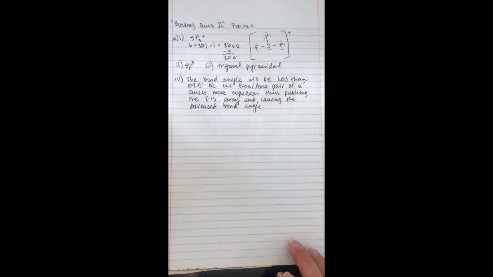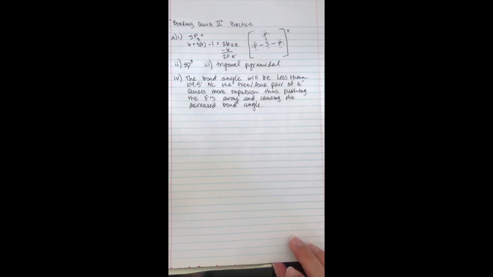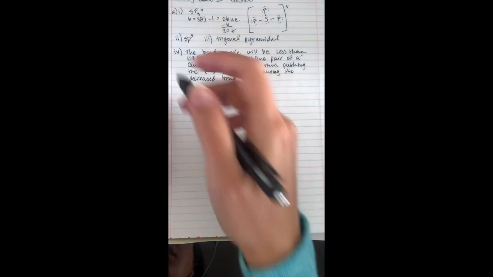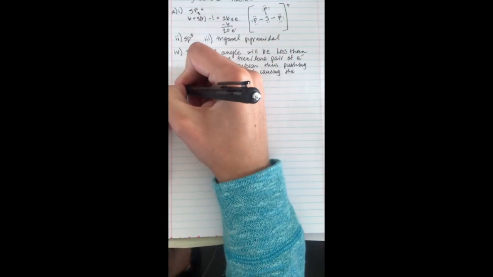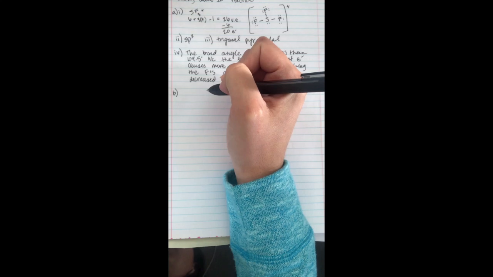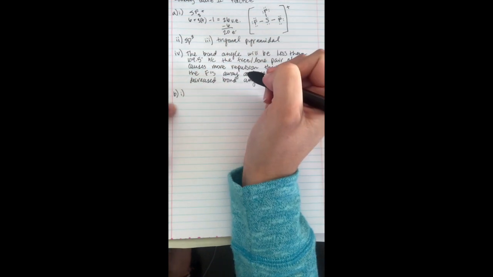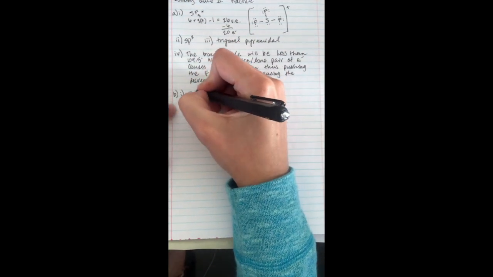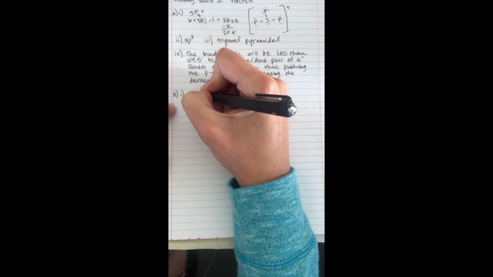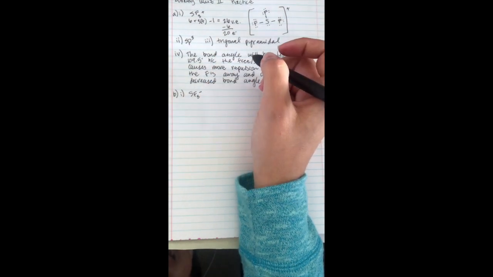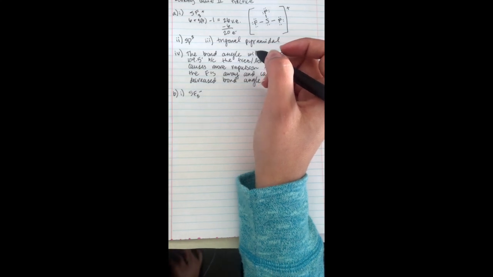Okay, so now let's move on and talk about part B. Part B, again, gives you an equation, but then it ultimately just asks you to draw the Lewis structure for the SF5 minus anion in CsSF5. So again, we're going to do the same thing.